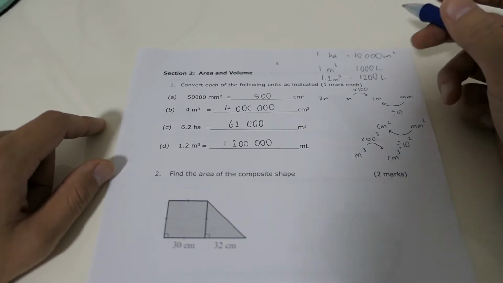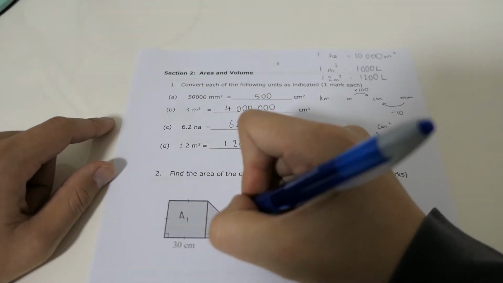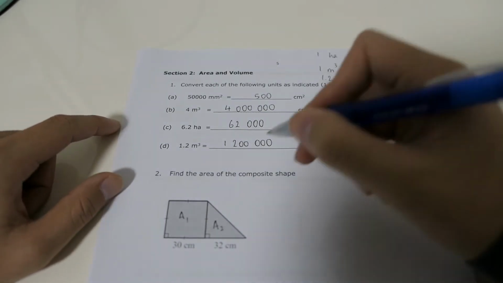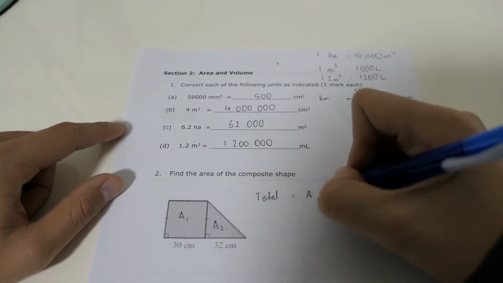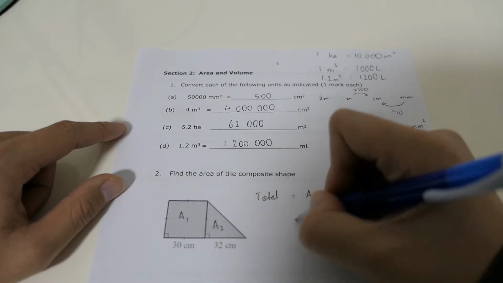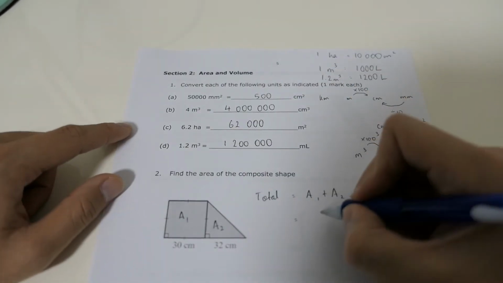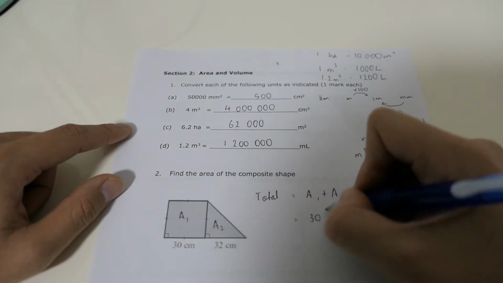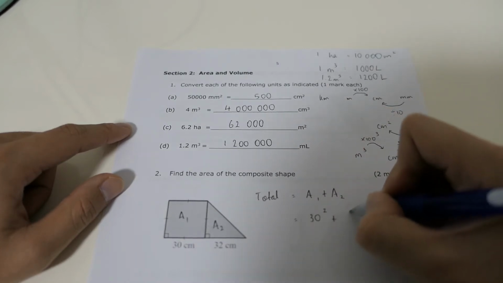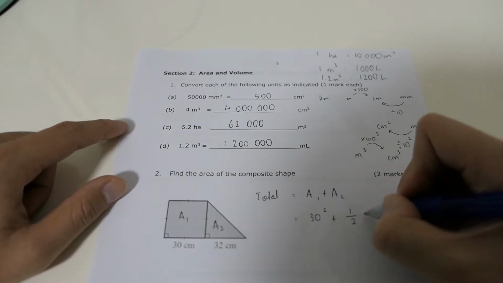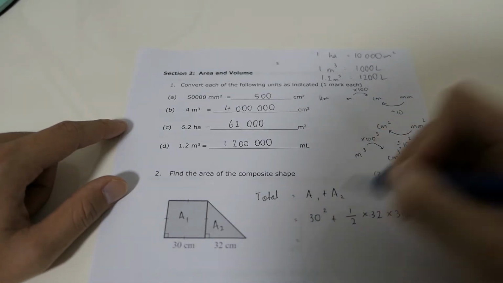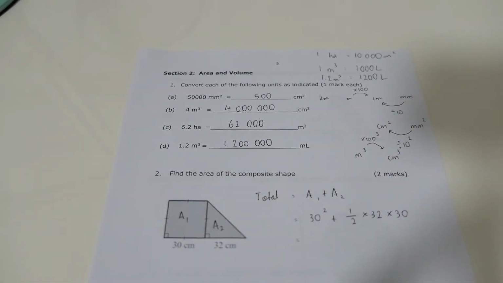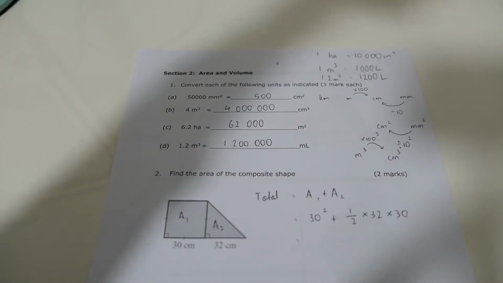Find the area of the composite shape. Okay, total area. Area of the first part, A1, is a square. That's 30 times 30, or you can just write 30 squared. Area 2 is a triangle, which is, remember, half times base times height. So just put it on your calculator.